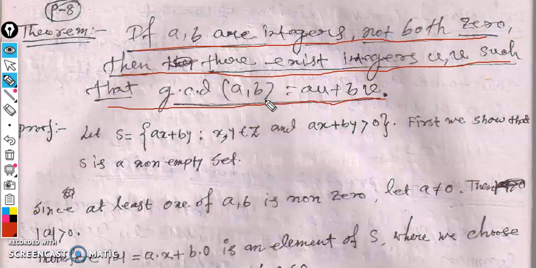Next we prove that there is a common element which divides both a and b, that is the common divisor. Next we prove that if we consider any other common divisor, this other common divisor should be a divisor of the greatest common divisor.